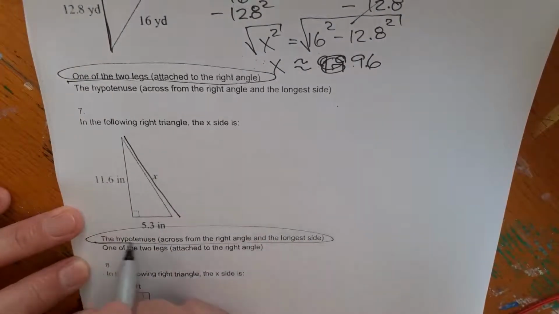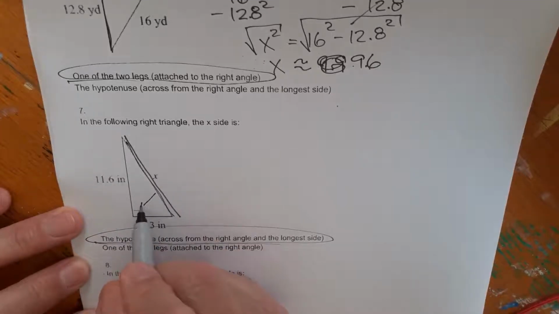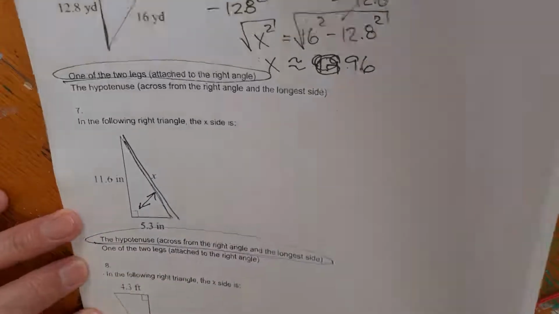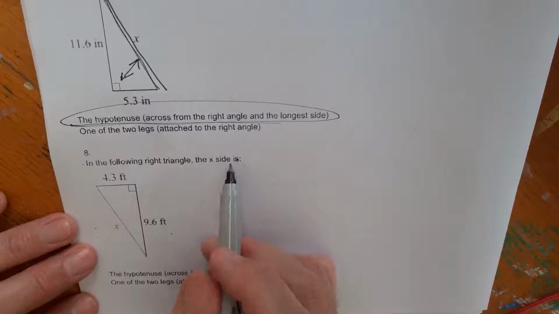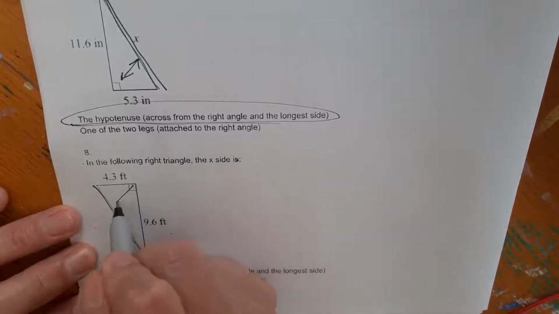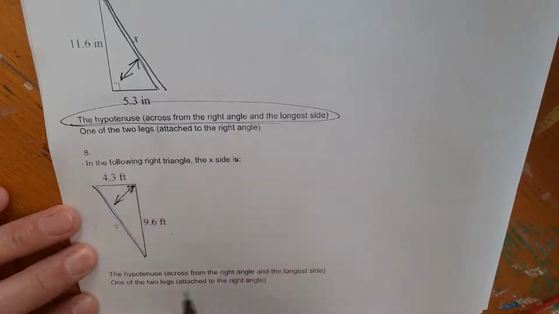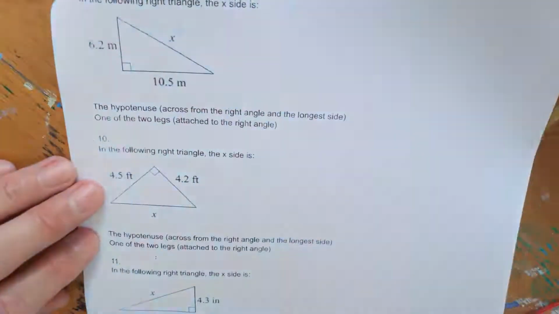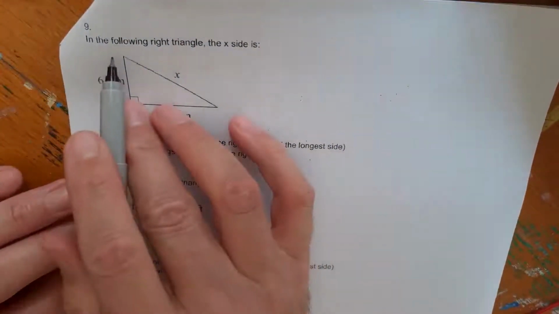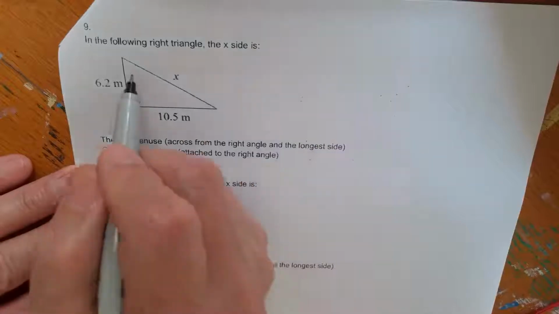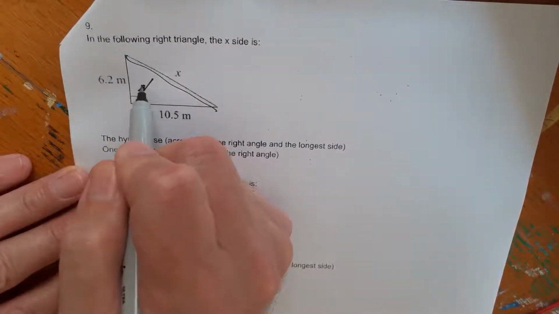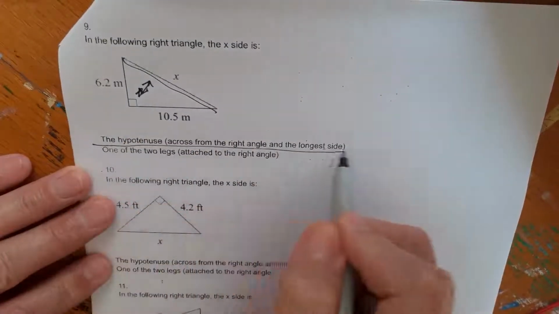In the following right triangle, the x side is the hypotenuse. That's the longest side, and it's across from the largest angle. Again, that's a hypotenuse because it's across from the right angle. It's not touching it, right? The legs touch the right angle, so the hypotenuse. Oh, well, a lot easier than I thought it was. Again, across from the right angle, not touching it. That's the hypotenuse.